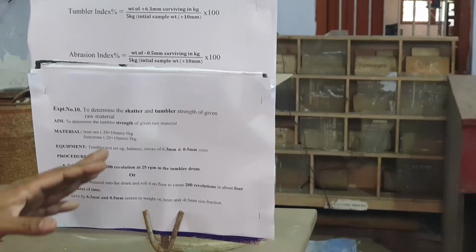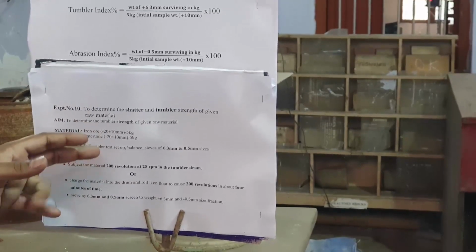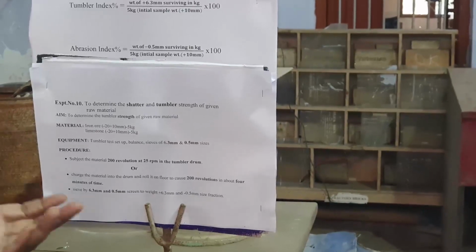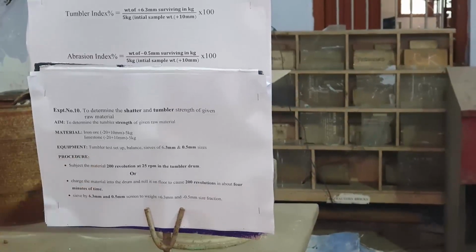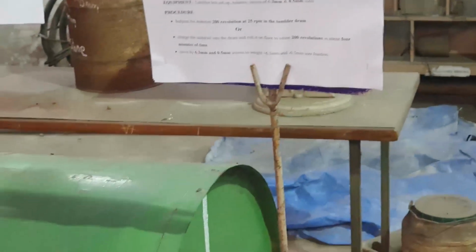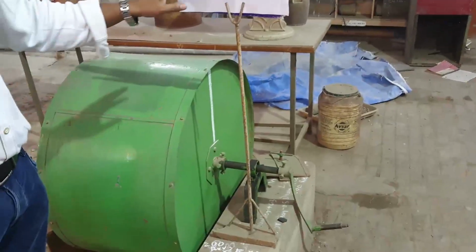The quantity we are taking, instead of 15 kg, we are taking 5 kg because of laboratory purposes. We don't have that much material, that's why we are taking less quantity, 5 kg. Generally we can take 15 kg. So what equipment is required? The tumbler test setup is there, and a balance is required to weigh the raw materials.